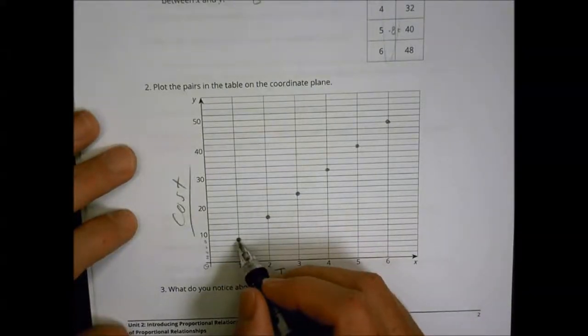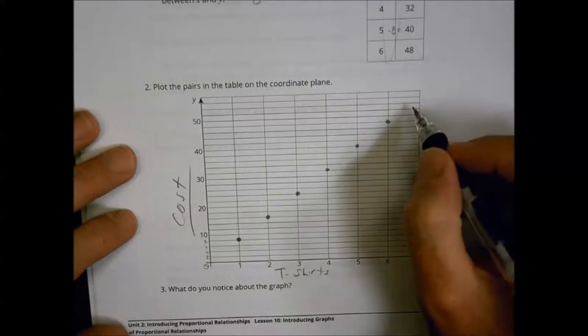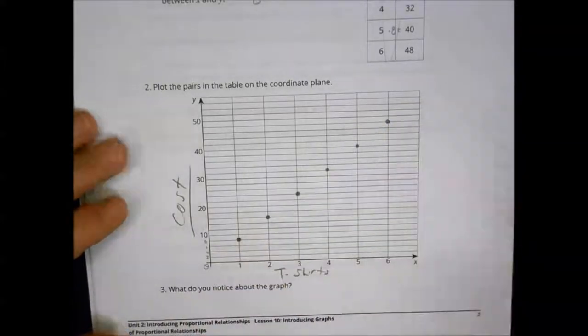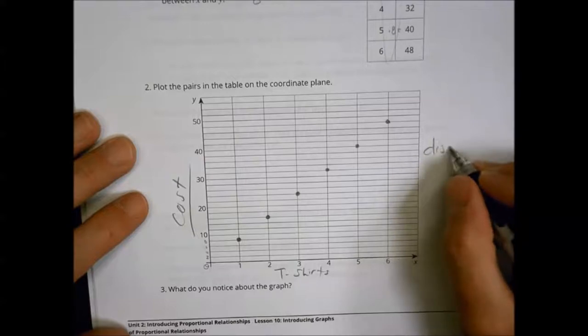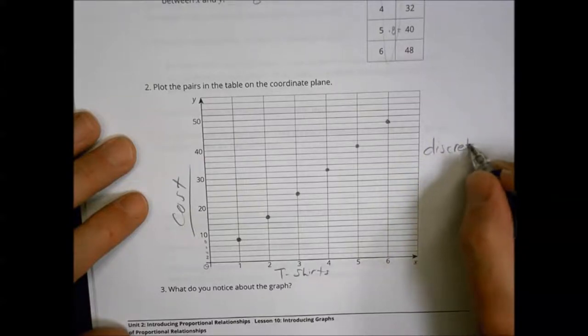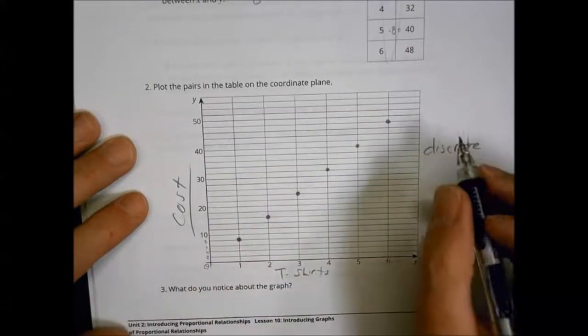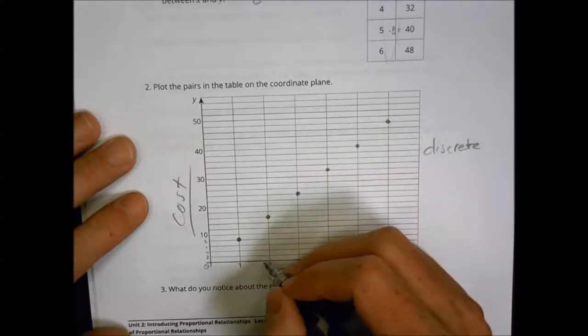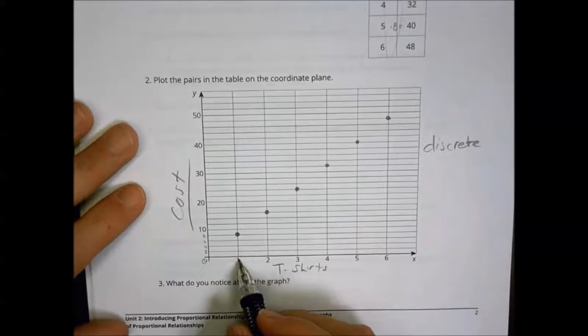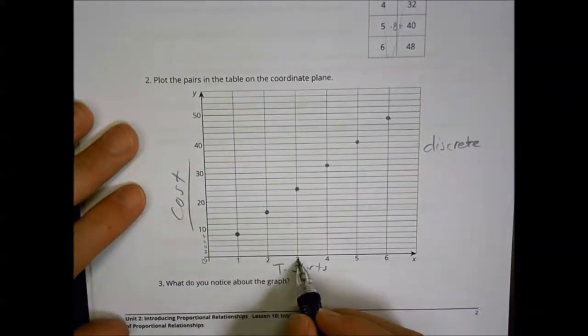These points, while they are in a line, now we don't have to connect the line though. Keep this in mind. You don't always have to connect the line. We call these discrete points. We call them discrete points because the line is not connected. What we're seeing is that if I'm buying t-shirts, I'm buying them in whole quantities, right? 1 shirt, 2 shirts, 3 shirts.